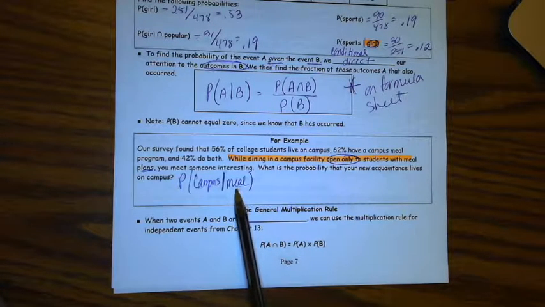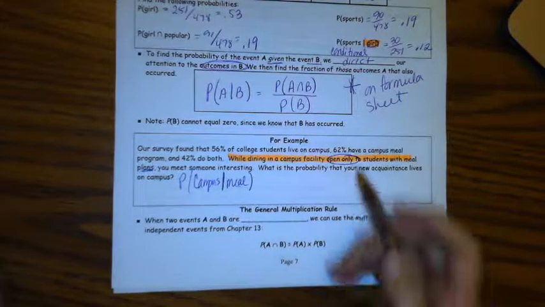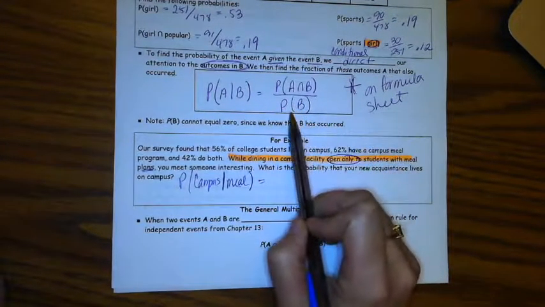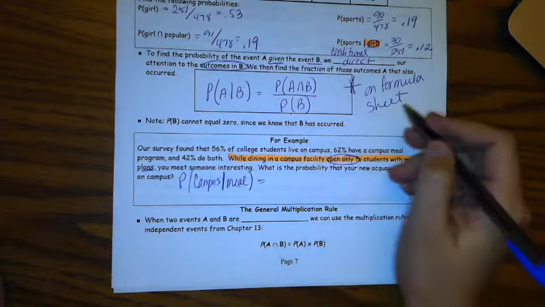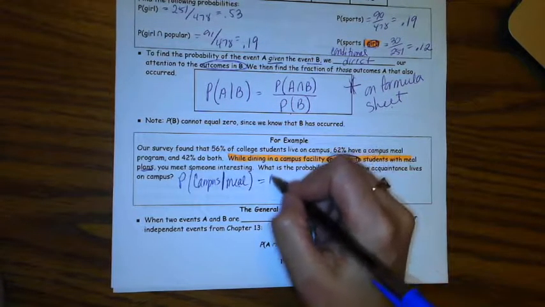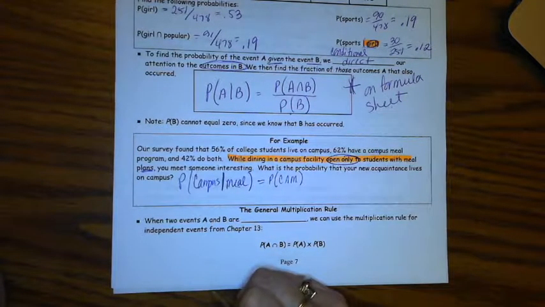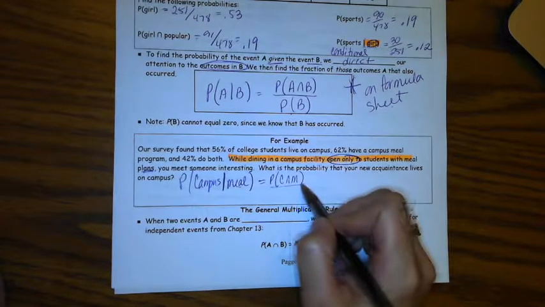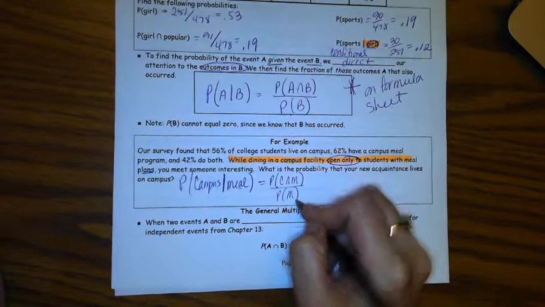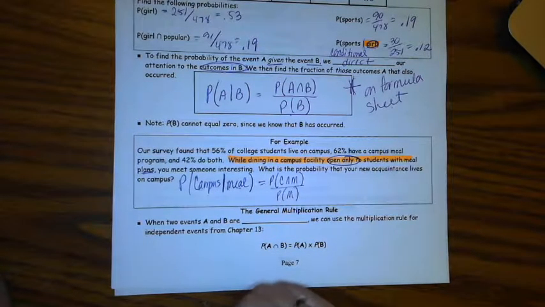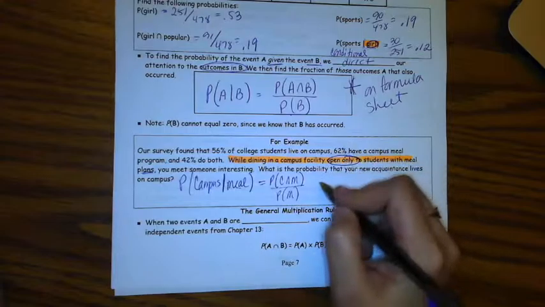But this is now only out of the meal plan group. And so we're using this formula that we have here, which is on our formula sheet. But we're basically just going to find all the people who live on campus and have a meal plan, and just divide out of the meal plan group. We're just restricting our attention to the meal plan category.